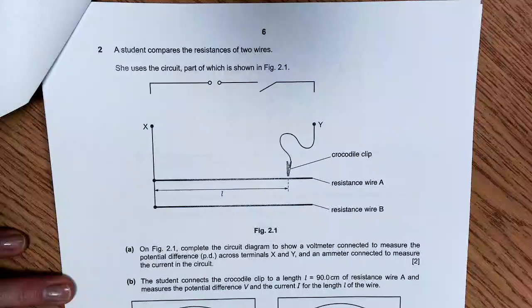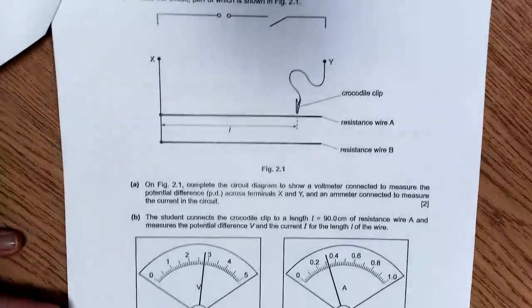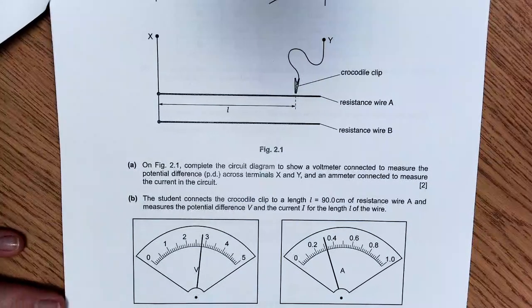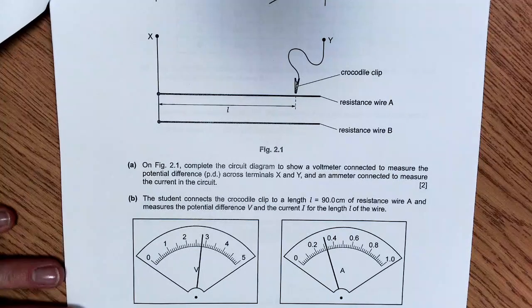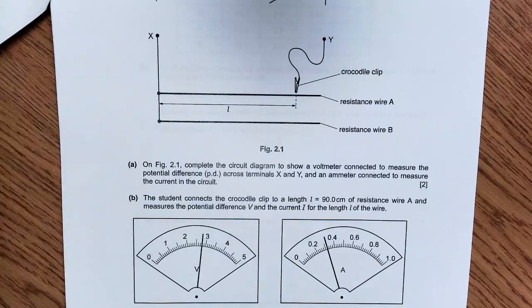Number 2 then. A student compares the resistance of 2 wires. Chooses a circuit which is shown on figure 2.1. Complete the circuit diagram to show a voltmeter connected to measure the potential difference from X to Y. Okay, so let's do that bit first. So I'll get my pencil.